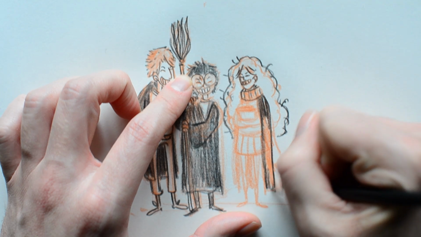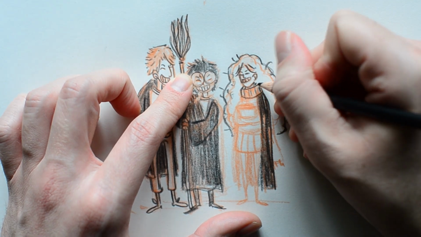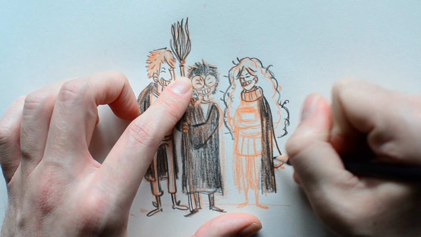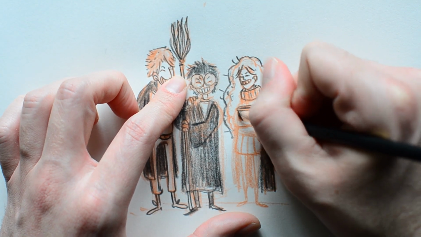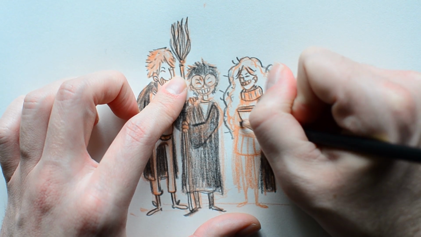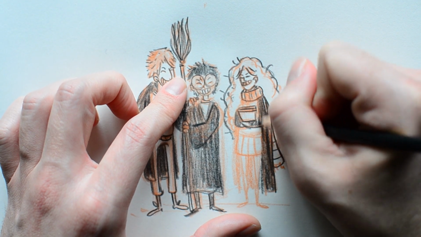But with this, making as well the cloak for her here, the scarf, and the books, the signature thing of Hermione Granger is the books.